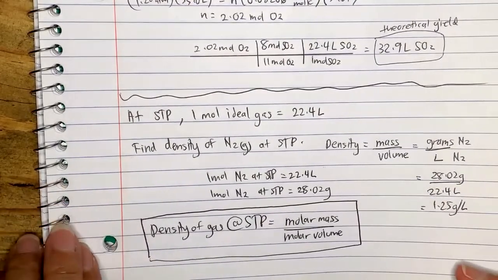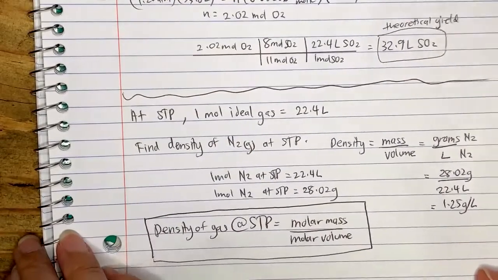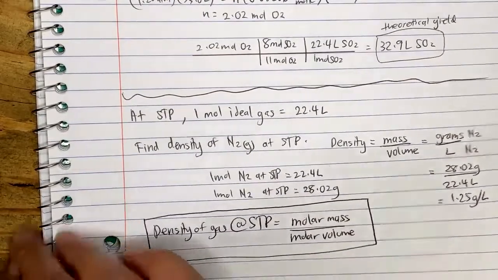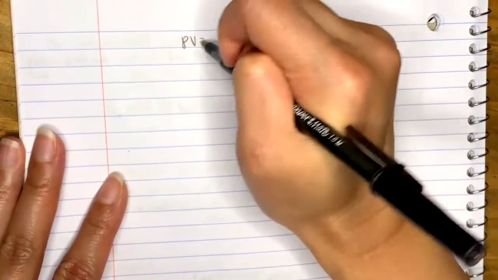Okay, so we are going to calculate another gas density, but this time it's not going to be at STP, okay? So I want to show you how we can get that formula. There's a formula, we'll just memorize it, but I wanted to show you how we get it because it's kind of cool. It's based on the ideal gas law. So you have PV equals nRT.